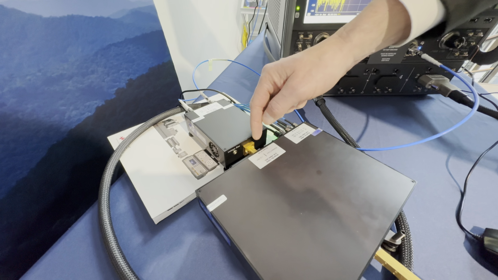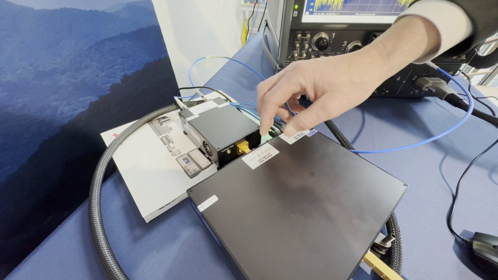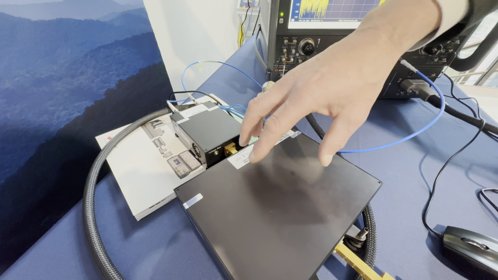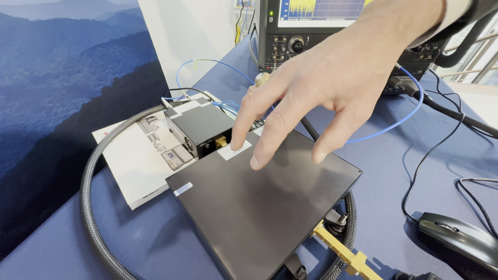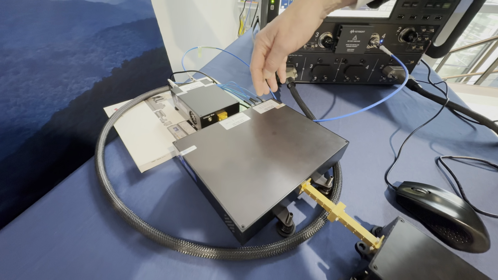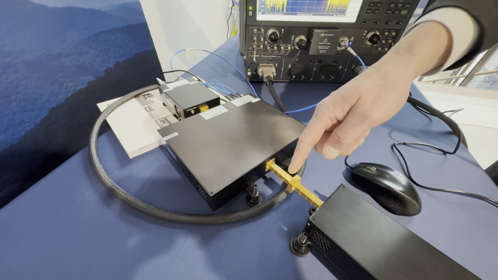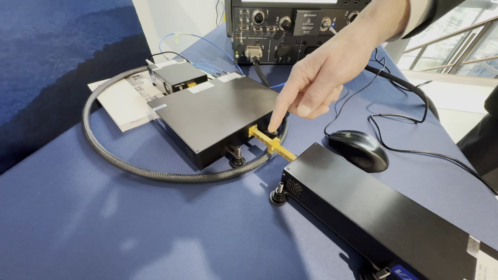We go through a filter to strip off the sidebands, and then the wideband modulated signal is input into this special VCA VNAX that has both wideband modulated signal coming in and typical S parameters coming in. That gives you a broadband modulated signal at this test port.